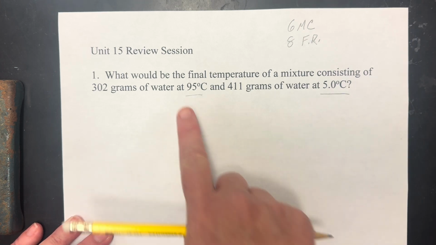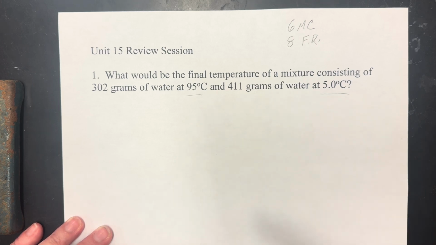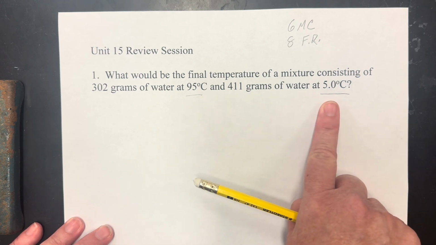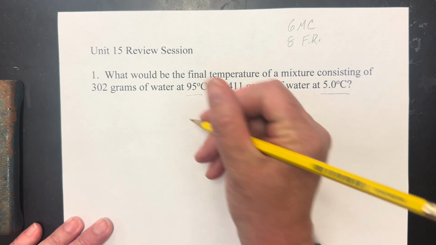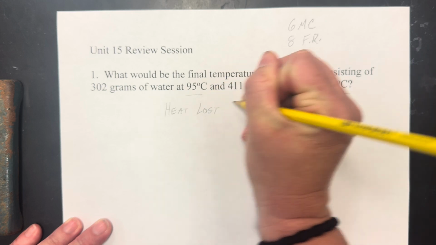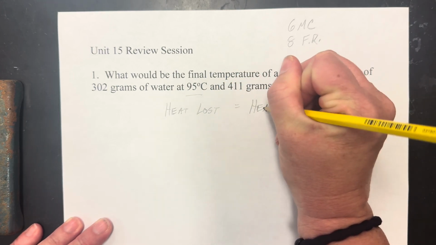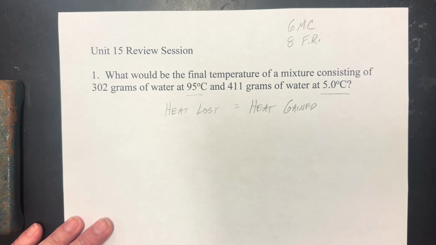So you have hot water and you are mixing it with cold water, and I'm asking you for the final temperature. Well, the final temperature is going to be something in between the 95 and the 5. All right, keep that in mind as we go ahead solving this. So this is an example of heat lost is equal to heat gained. All right, and when we're talking simply about changing temperature, that is going to be a specific heat problem.